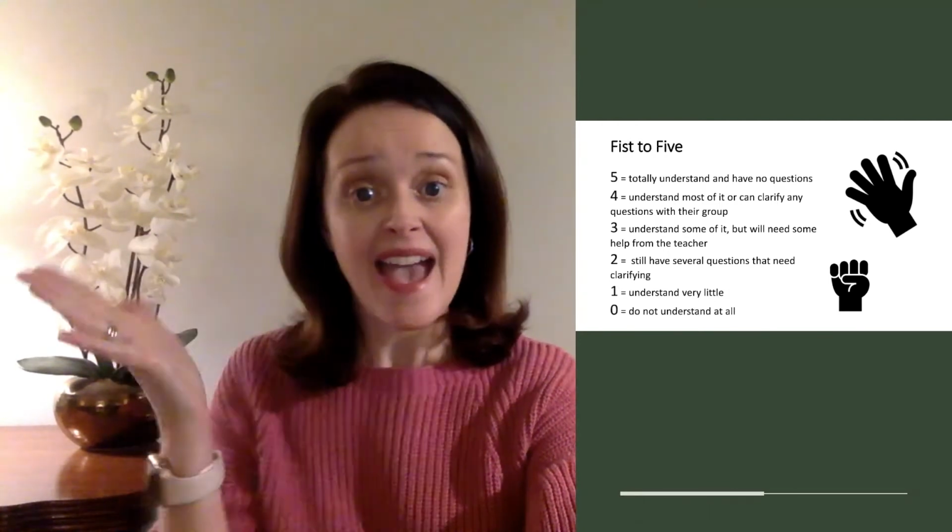Okay, let's begin the first strategy called visual checks. You can visually check in on your students working in cooperative projects and activity groups by doing a fist to 5 comprehension check. For example, at the end of an activity, you might ask students to hold up their hands and show you on a scale of 0 to 5, how well they understood the assignment.